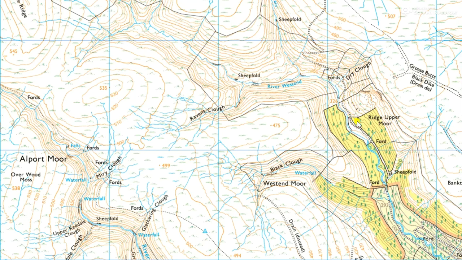On here we've got woods on either side of the stream, so that doesn't fit. There were no trees there, and then there's nothing in here. So if anything, we've got these two sheepfolds that fit with photograph 1, this one a little bit more so. So let's go back to the photo and have a look in a little bit more detail.